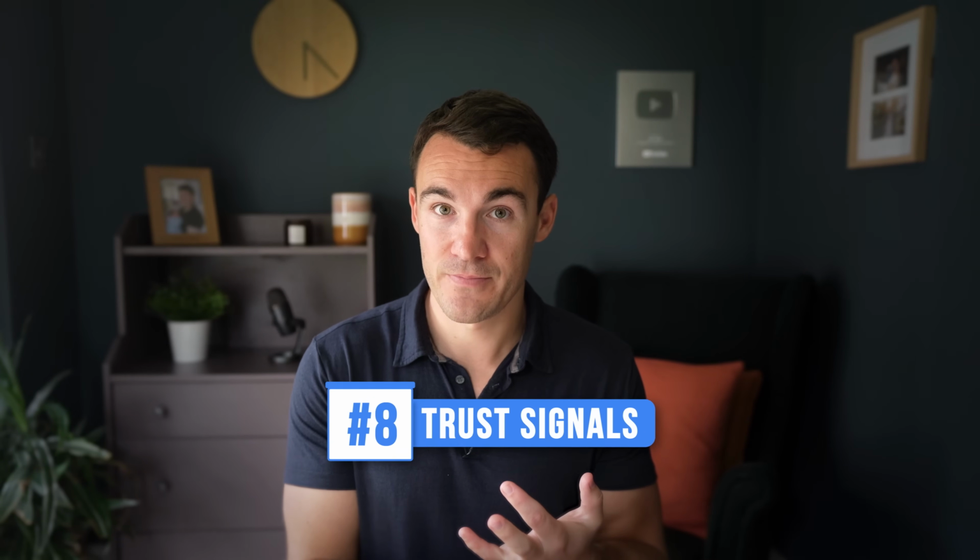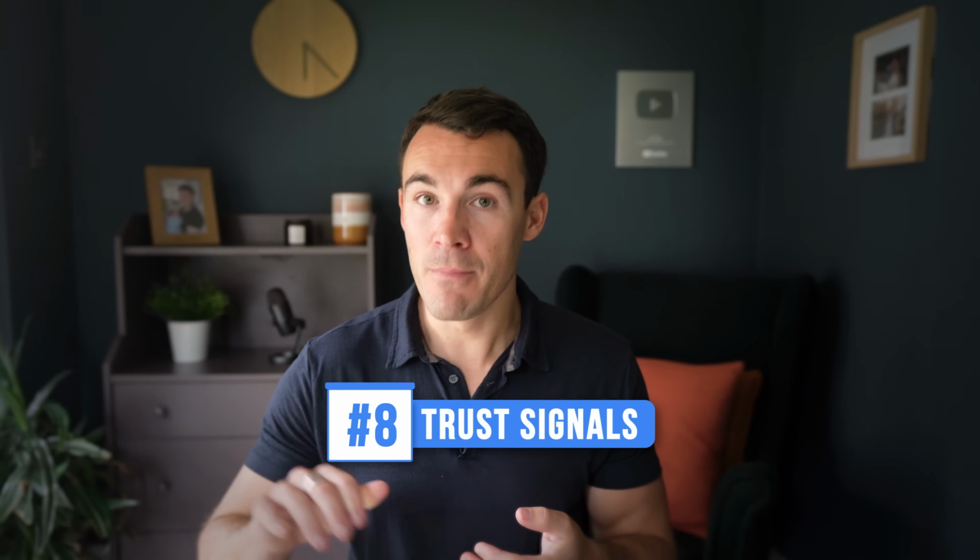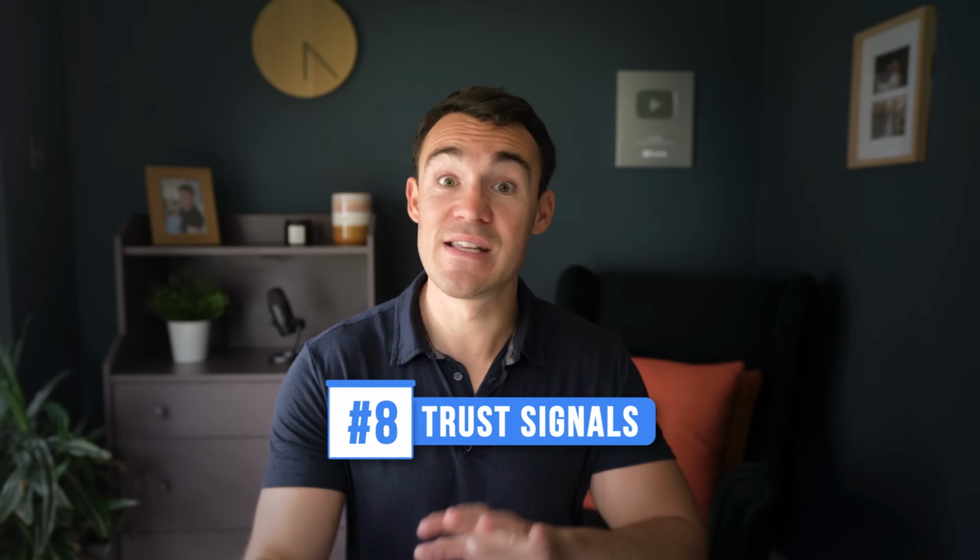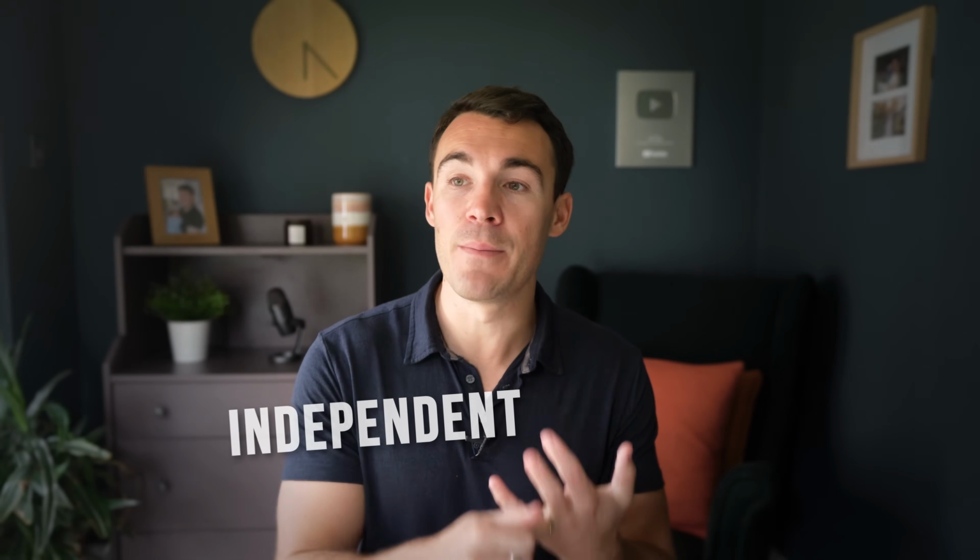Okay, and then this last point, which is probably the single most important, are trust signals, okay? So this is going to be more important for certain industries than others, and there's different ways of doing this. So there's a number of different trust signals. I said I've got my notes, I'm going to run through them. The first is going to be reviews, and particularly important are independent reviews.